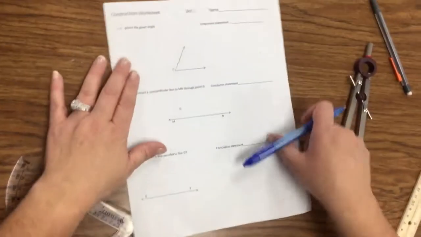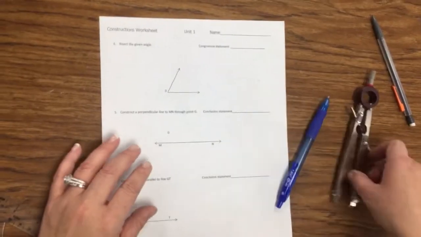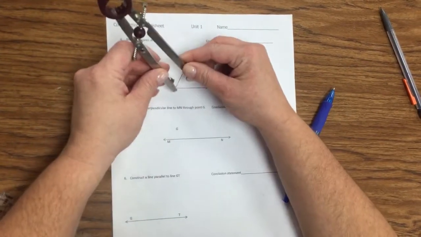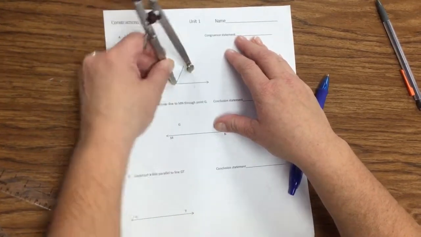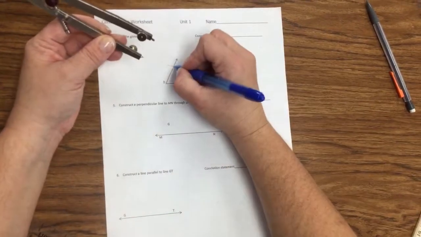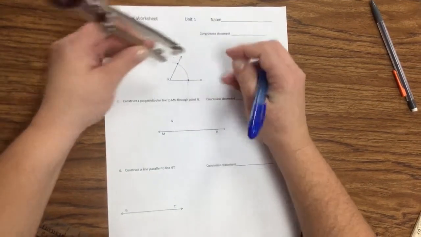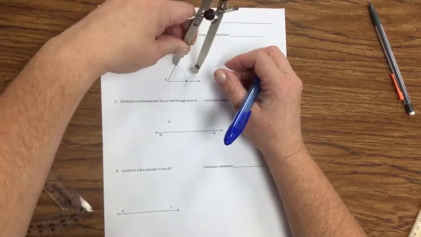All right, we're going to go to number 4, bisect an angle. That's the original video that some of you guys got, then I did that. All right, I'm going to put my compass on the vertex. I'm going to make an arc that intersects both legs. From this point right here, from the intersections, I'm going to make an interior arc.